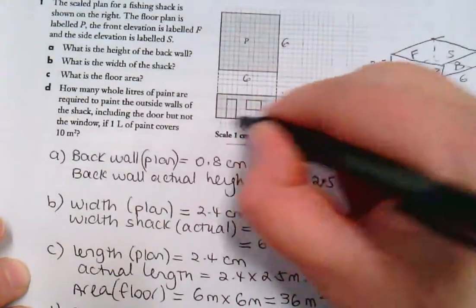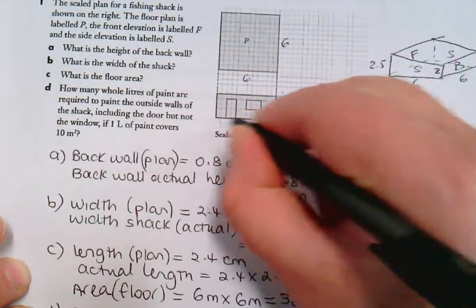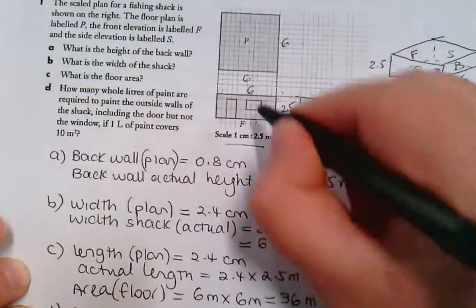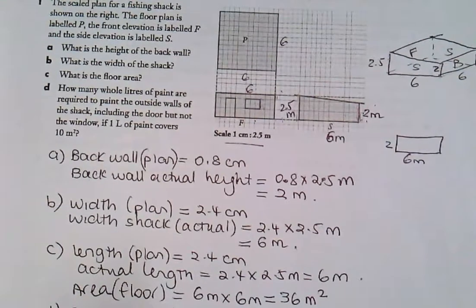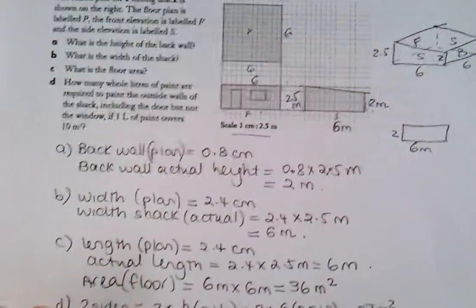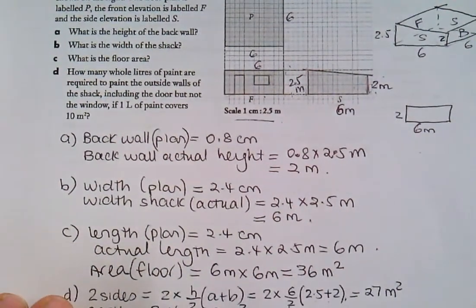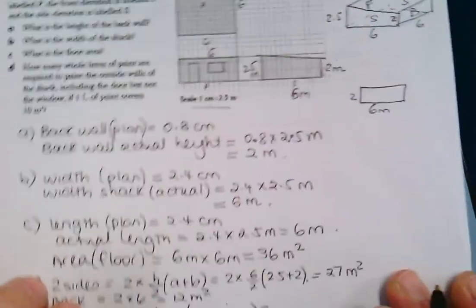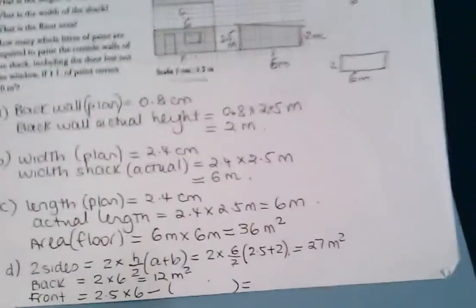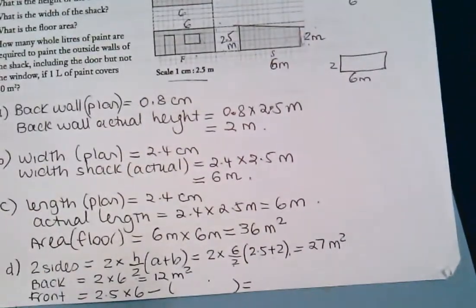The front is 2.5 by 6, but we've got to subtract out the window because they're painting the door, but not the window. So the front will be 2.5 meters times 6 minus whatever the window is. Now we've got to work that out. I have to measure the window.